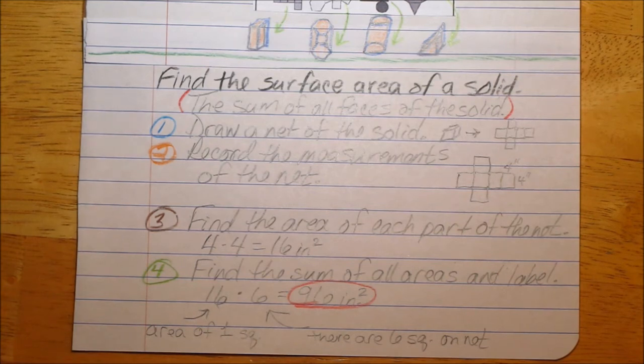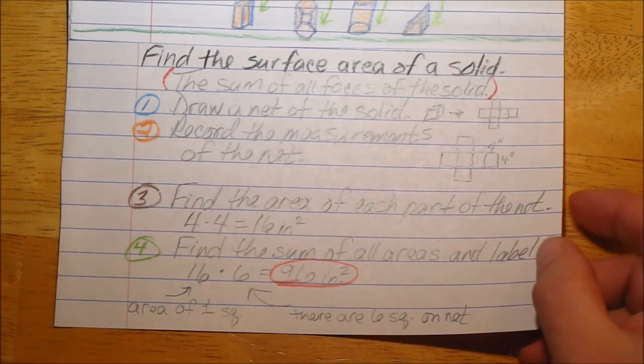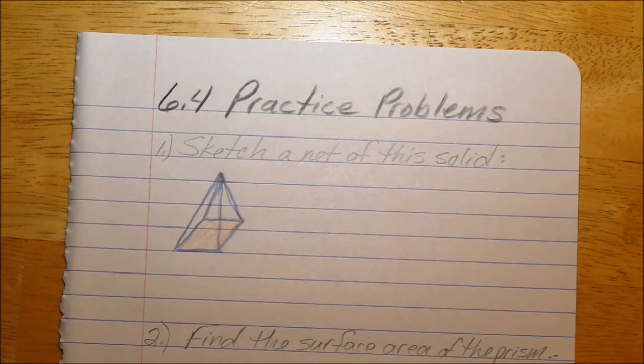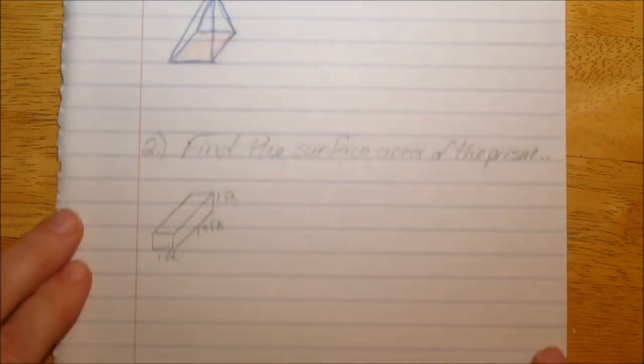Now you know why I tell you we usually break this lesson into 2 days. It's a tough one. But that's the end of our notes for lesson 6.4. So let's take a look at our practice problems. Okay, so 6.4 practice problems. There's only 2 on here.